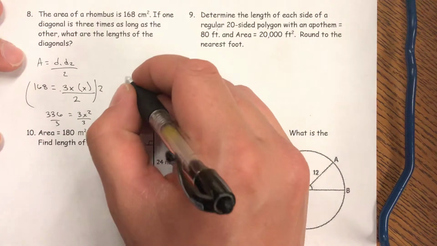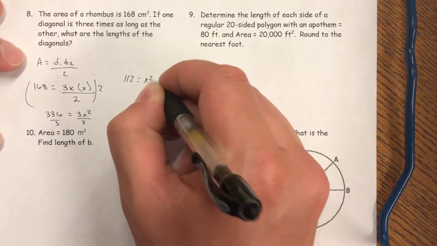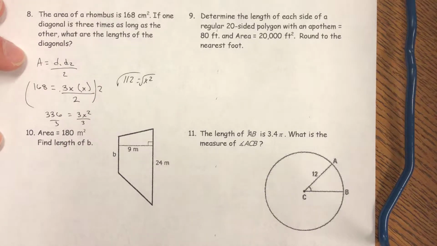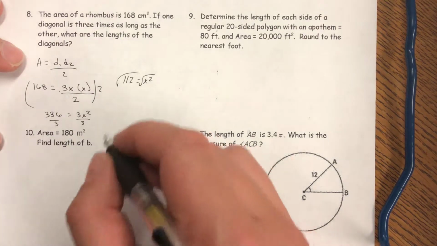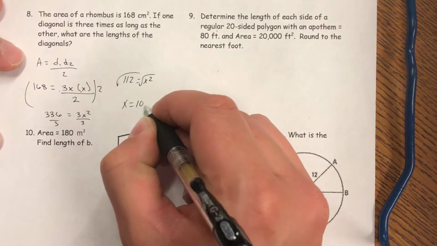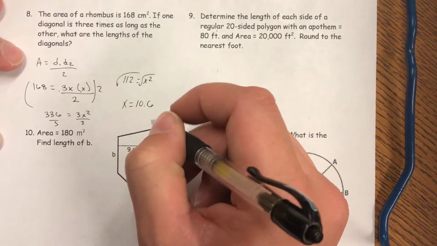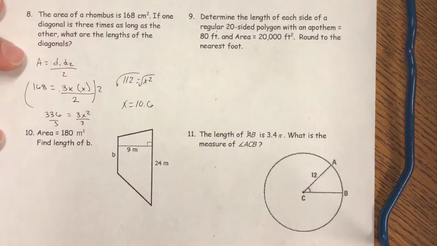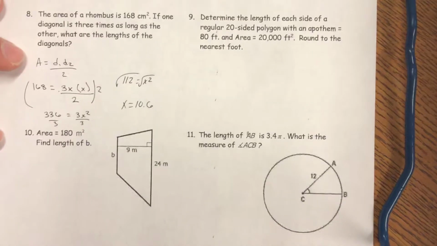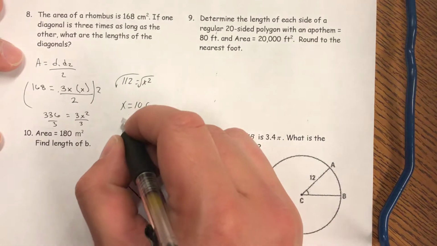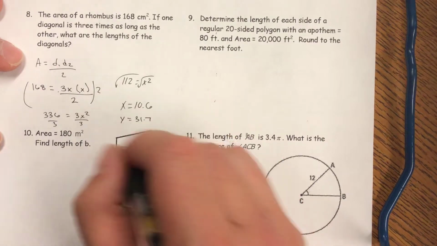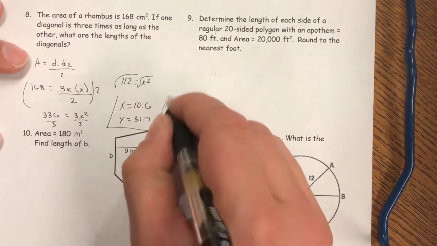That puts me at 112 equals x squared. Take the square root of both sides, and x is about 10.6. And then the other one would be 31.7. So those 2 diagonals are the lengths.